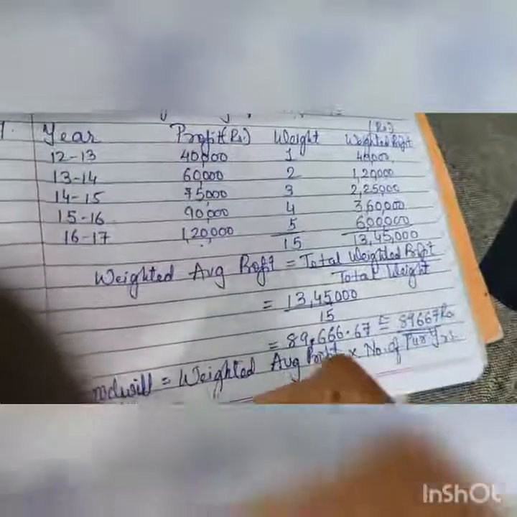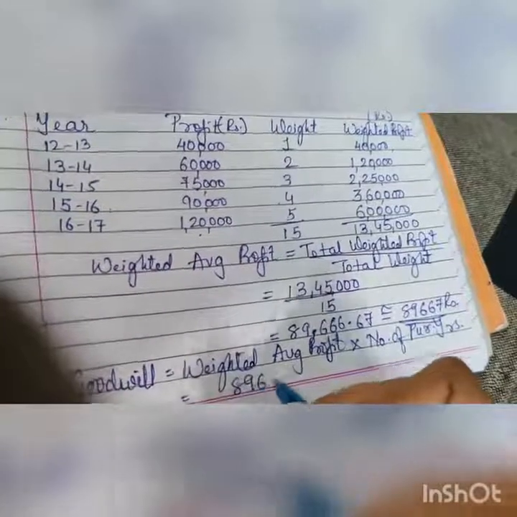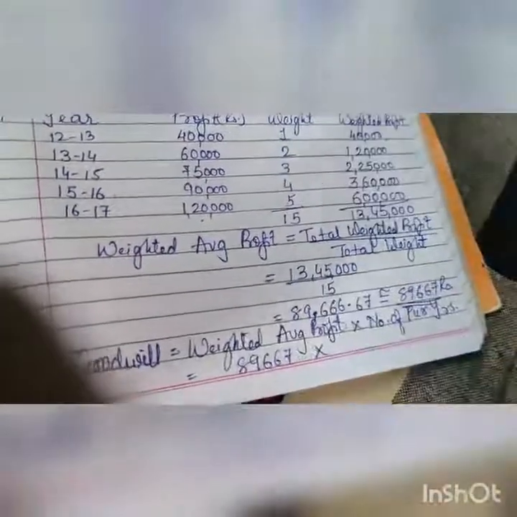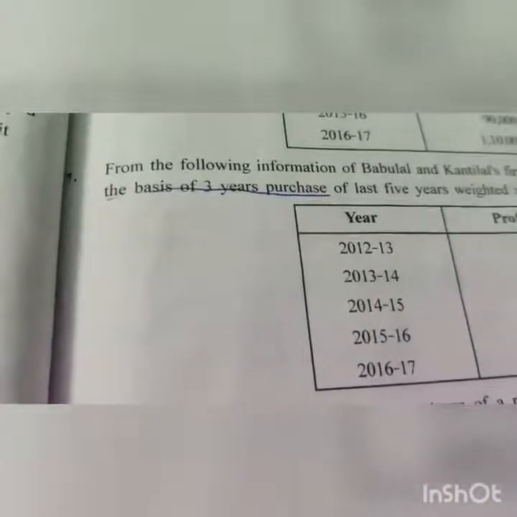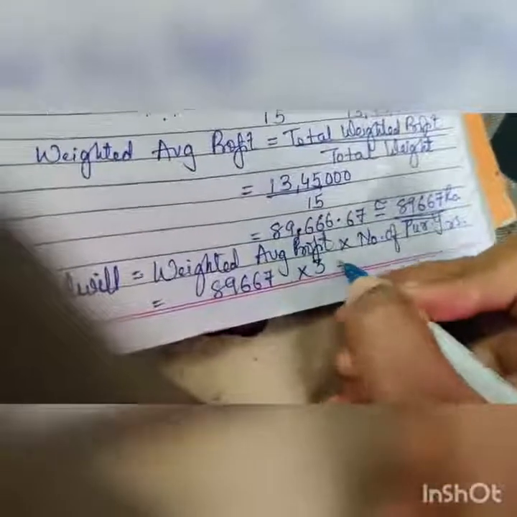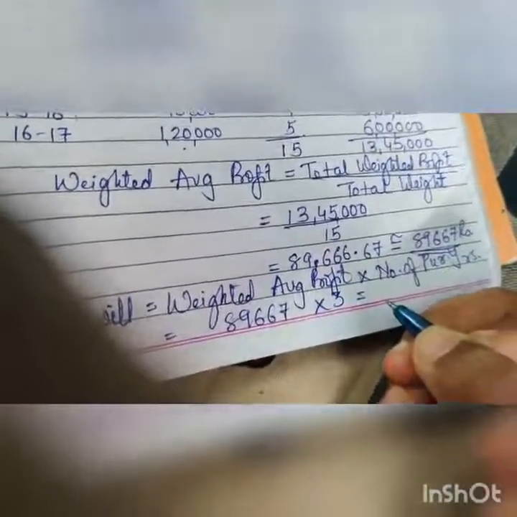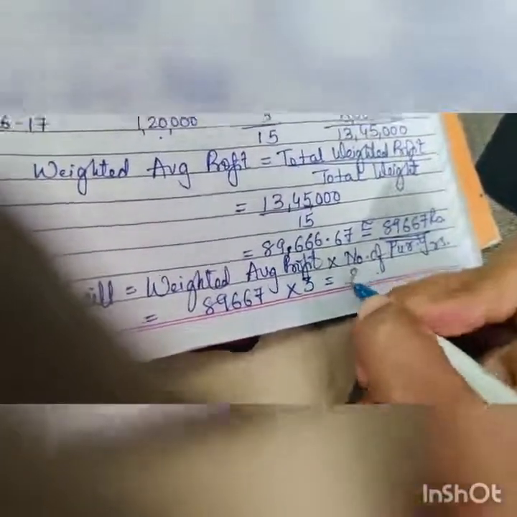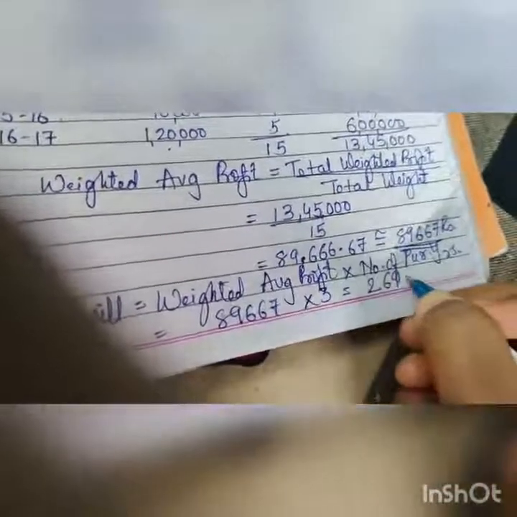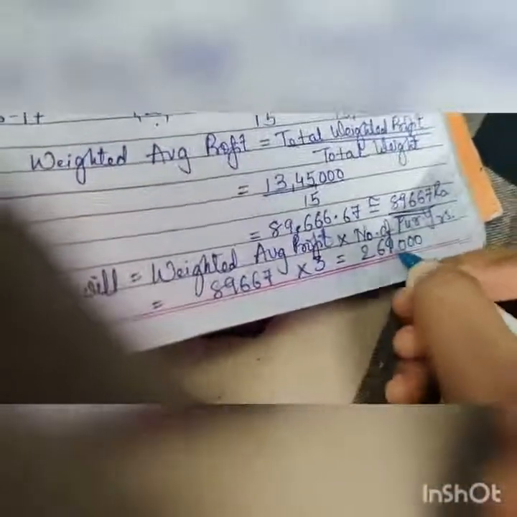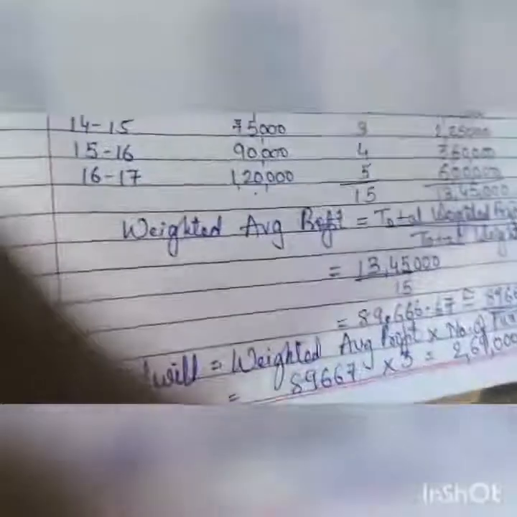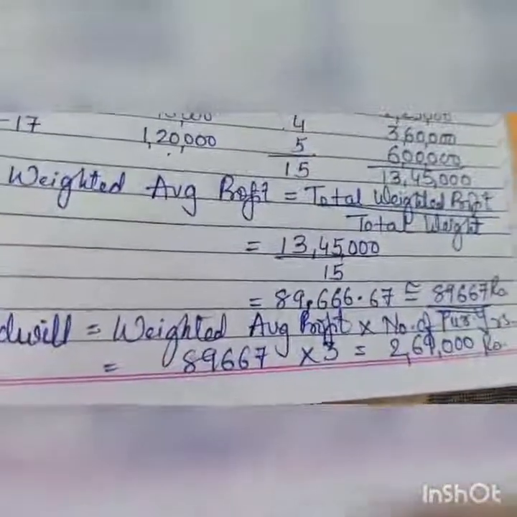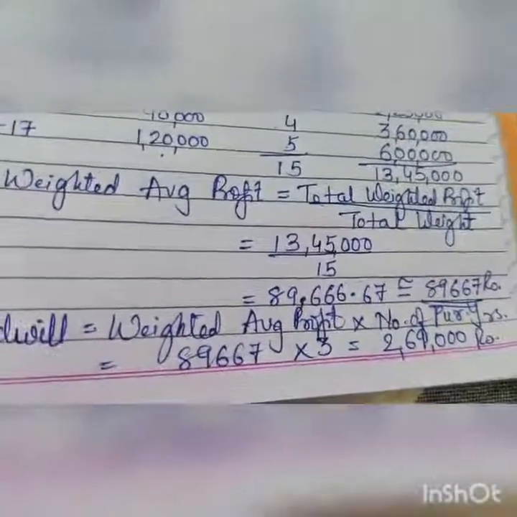So weighted average profit is 89,667, round figure we will take. Number of purchasing years, in the question they have given that it is 3 years. So here we will multiply it by 3. So what do you get? You get 2,69,000 rupees.